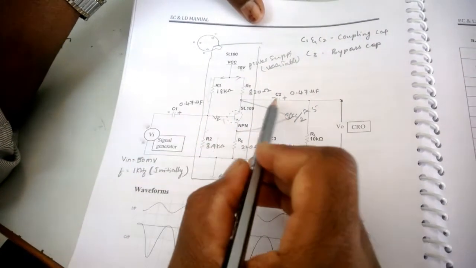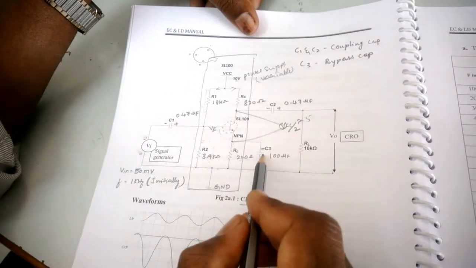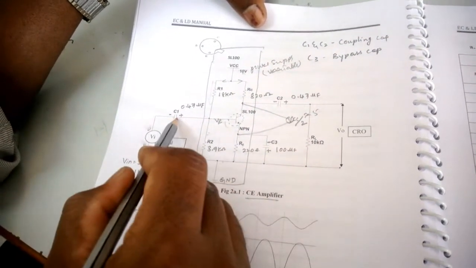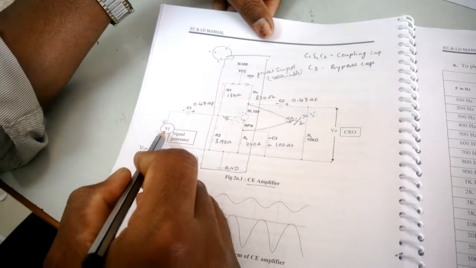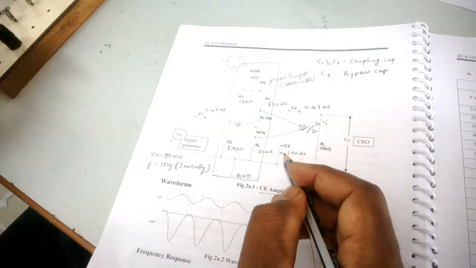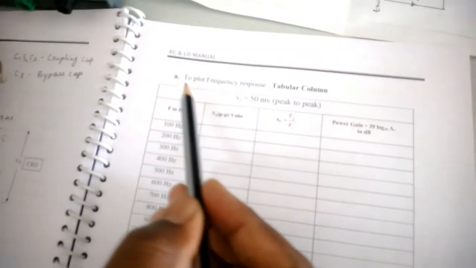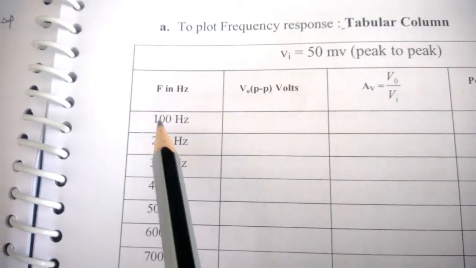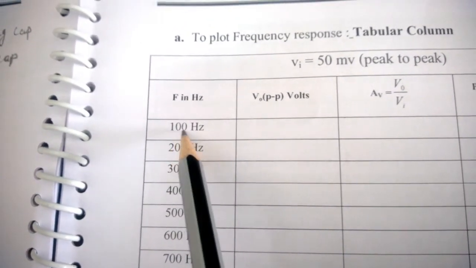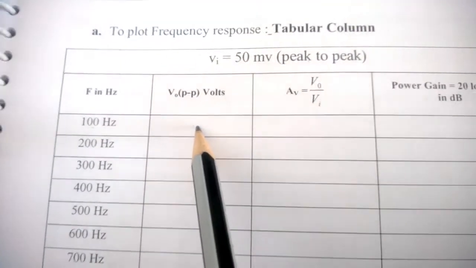Let us say the load and bypass capacitor, the coupling capacitor C1 and the input signal. We will just connect it, we will rig up the circuit in the same fashion. Now tabulate the values, frequency versus voltage. From the function generator, adjust 100 Hz and note down the output peak to peak voltage.